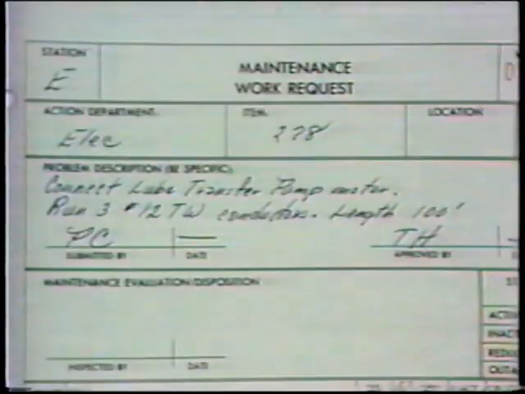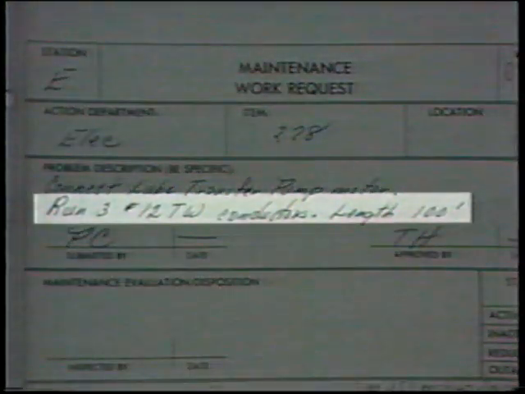First things first. Let's look at the work order. It specifies that he's to run 3 12 AWG type TW conductors through 100 feet of conduit and connect up a motor.